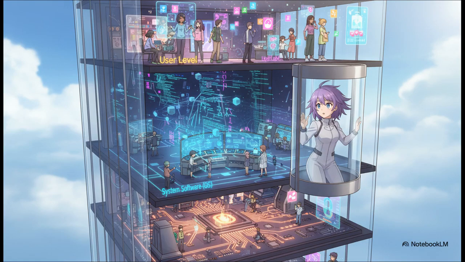We start at the top, the user level, where you are. A programmer, maybe one level down, writes an app in a language like Java. That code then gets translated down through the layers. It hits the operating system, like Windows or Mac OS, until finally it becomes nothing more than simple on-off electrical signals at the very bottom. This whole concept is called abstraction, and it's the secret sauce that makes all this complexity manageable, because each layer only has to talk to the one right above or below it.